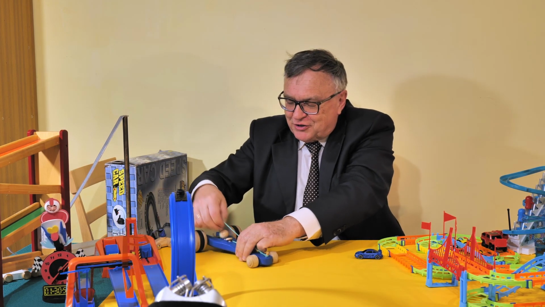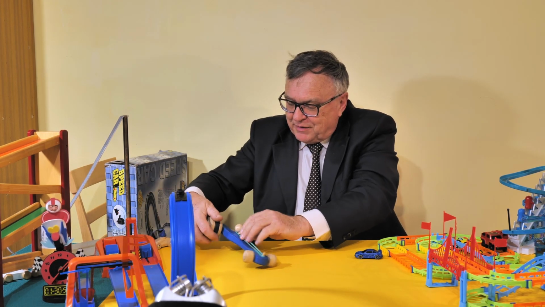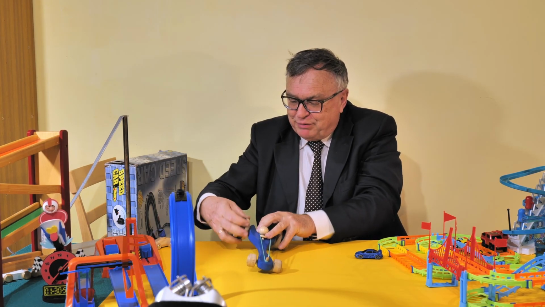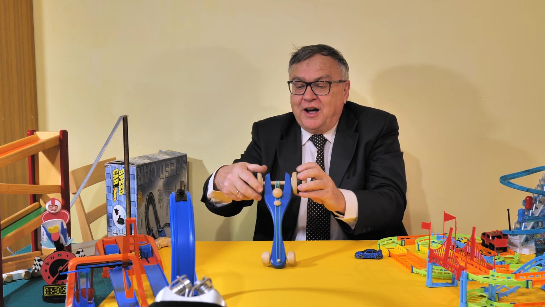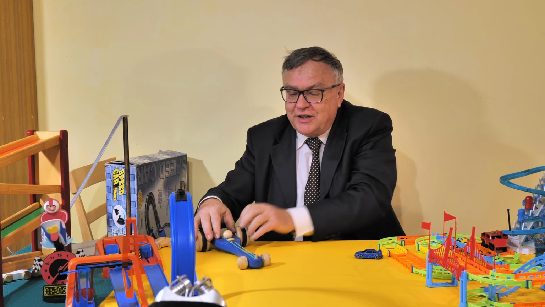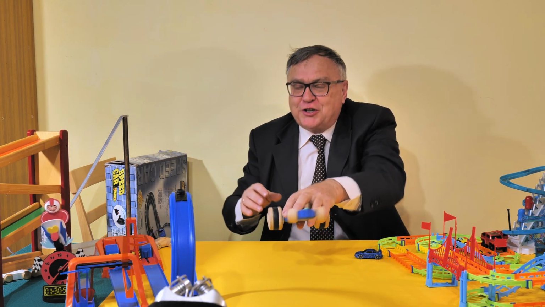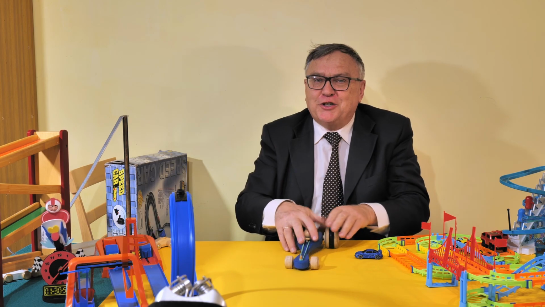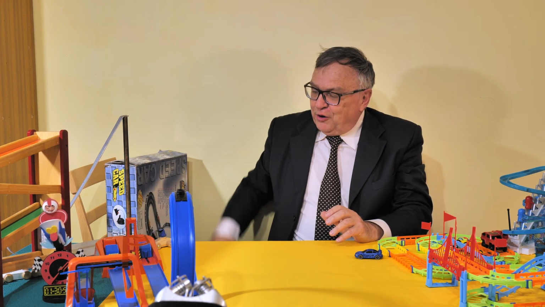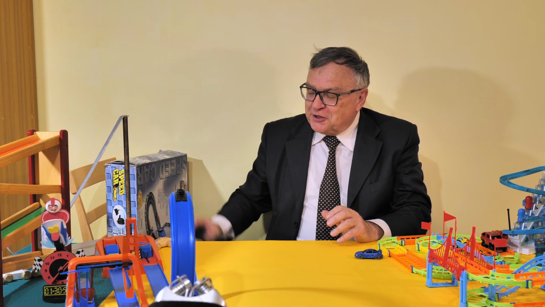Charge again, attach the spring, charge, and then it goes by itself. It doesn't go by itself. It goes because I put energy.